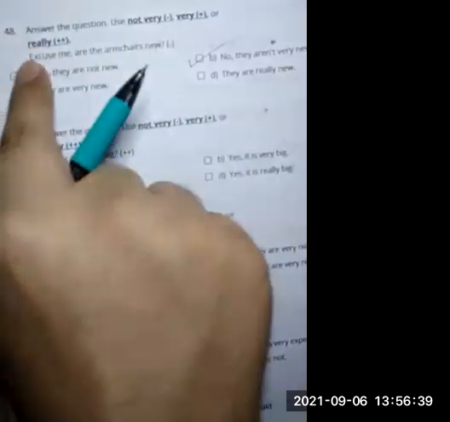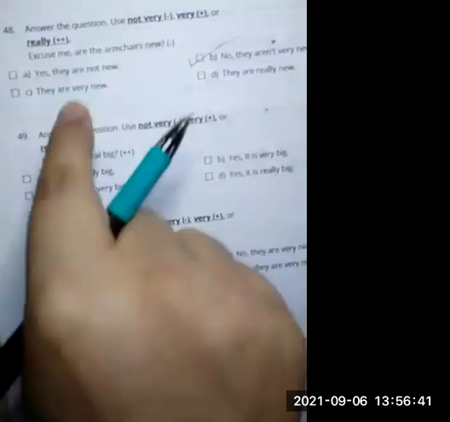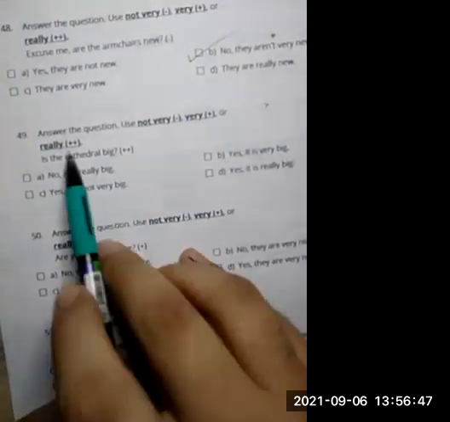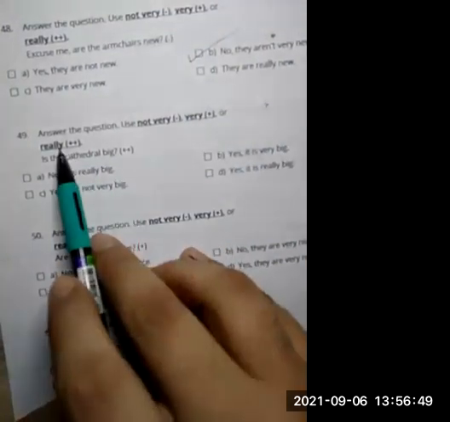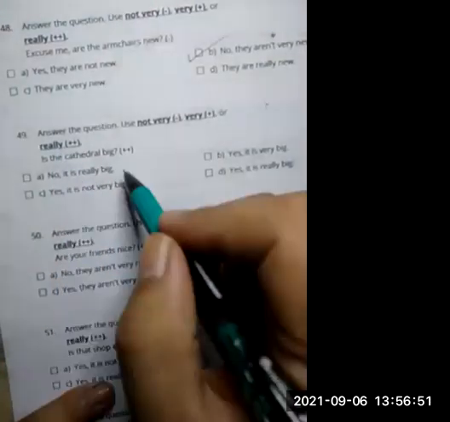So this is really, really easy. Just by reading the question, you can immediately see where the answer is, but read the question. Number 49, we are looking for the word really. So there is a really, not very, not very.